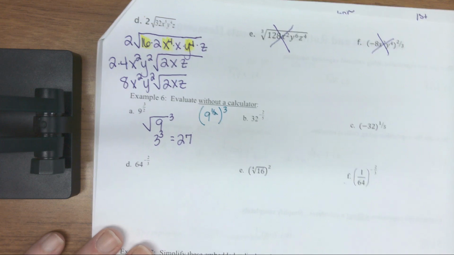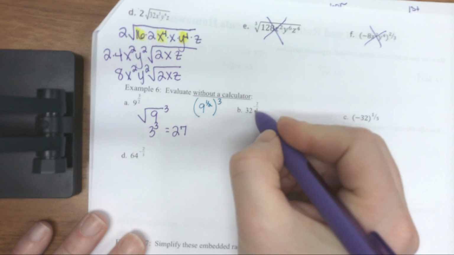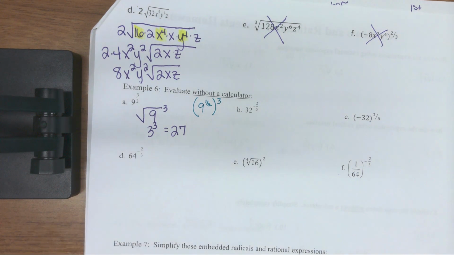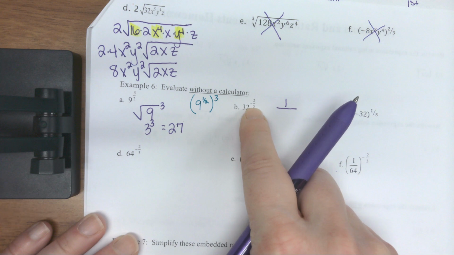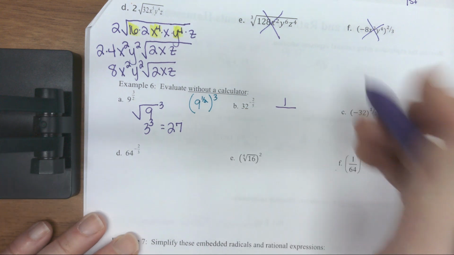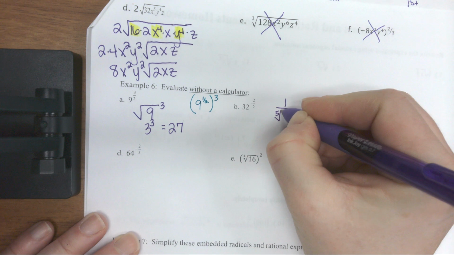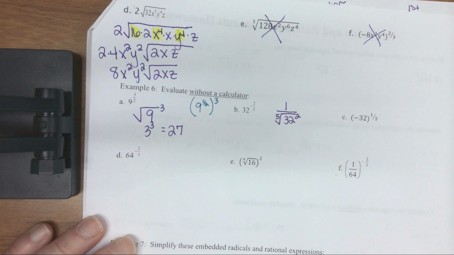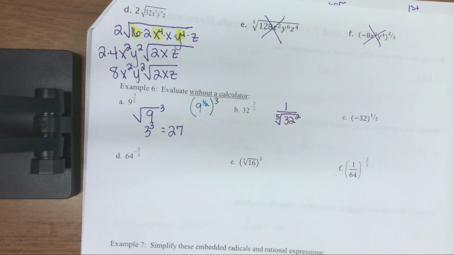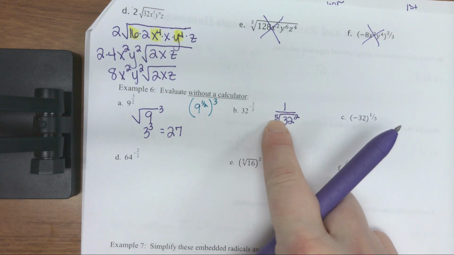Okay, next one. What does the negative mean again? 1 over. Okay, so I'm going to do 1 over, and then I'm going to use my rule. This bottom number is the root. So this is the 5th root of 32 squared. Let's go back and look at our list, or you can maybe know what it is in your head. What is the 5th root of 32?